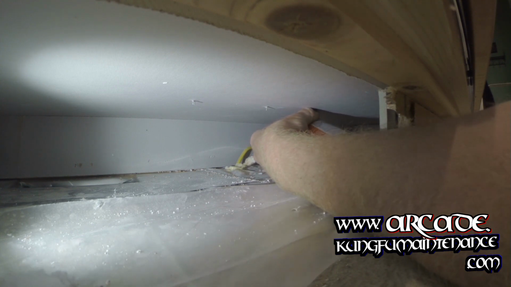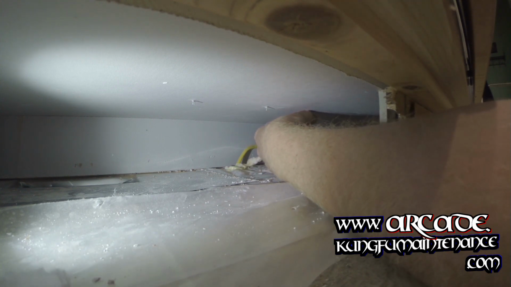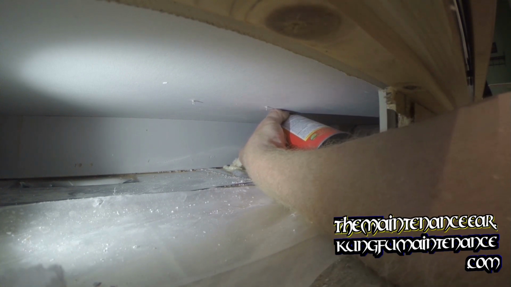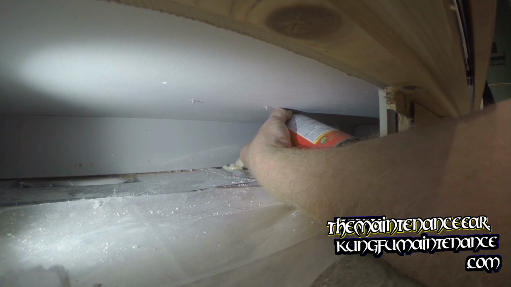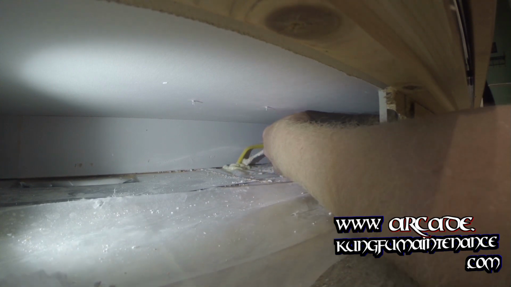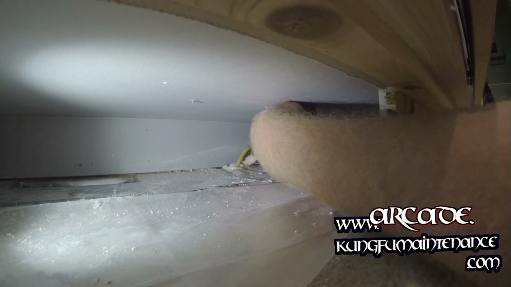I got lucky, I had just enough spray foam. It'll expand, do its thing. And again, this one didn't have that many gaps, just a tiny bit.